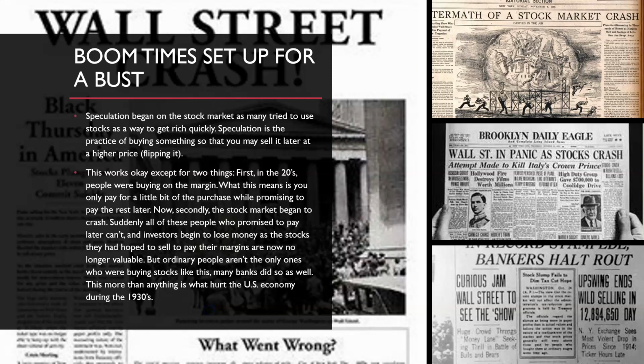All of this is taking place during the 1920s. We're building up society and the stock market. People are out buying a lot of things. They're buying something for small in hopes that they're going to be able to sell it for much larger later, known as flipping it. People are buying stocks that haven't bought stocks before because they're able to buy them on something known as the margin, where you pay for a little bit now in hopes of being able to pay off the rest later. You're promising, oh, I'll pay that later.